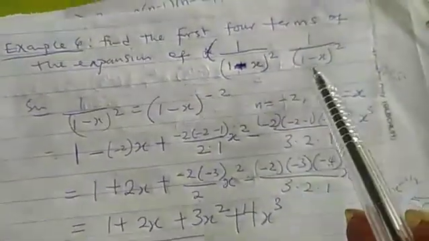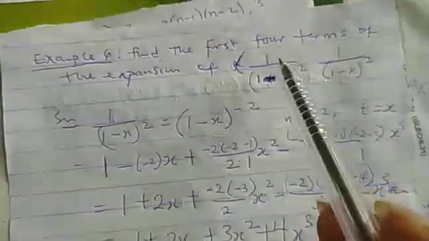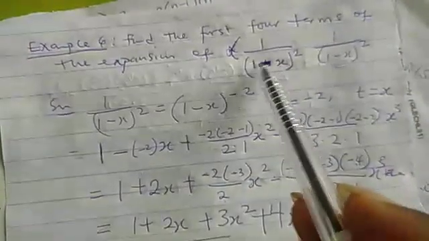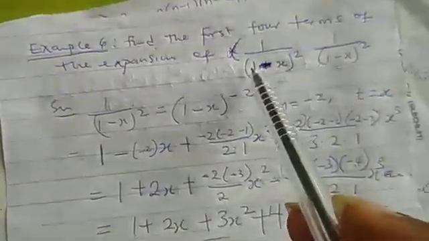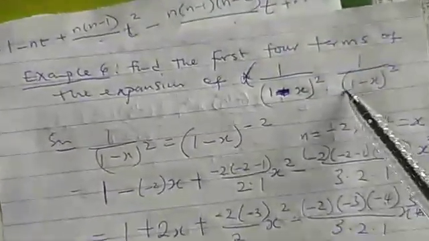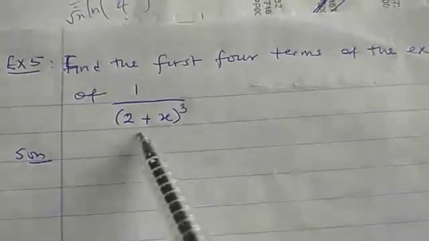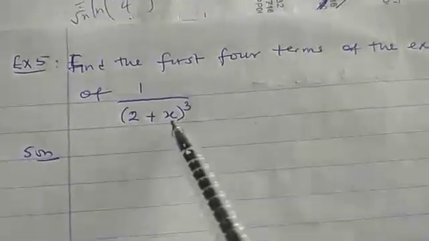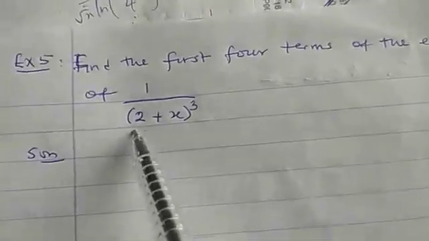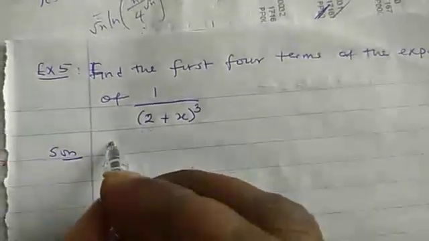You now observe that in these questions, the questions I've been giving, there is a 1. That is why I can use this formula directly. Let's consider the one that has no 1 here. How do we deal with it? This example, find the first 4 terms of this expansion. You can see here, there's no 1, it is 2. How do we do it?